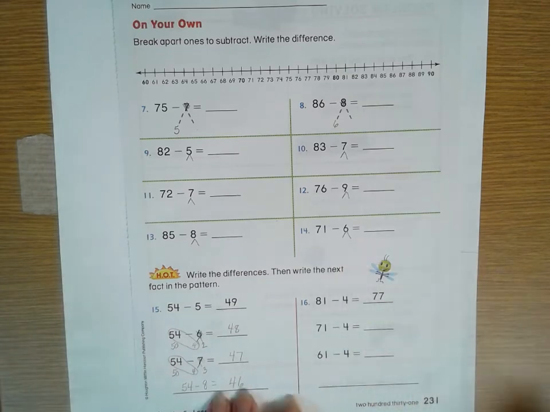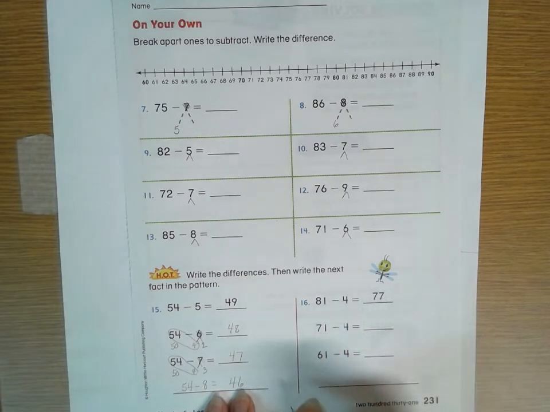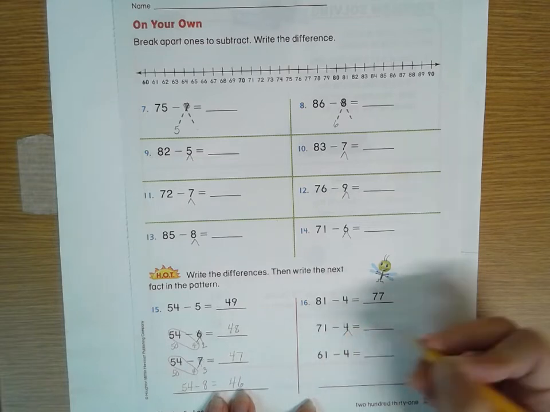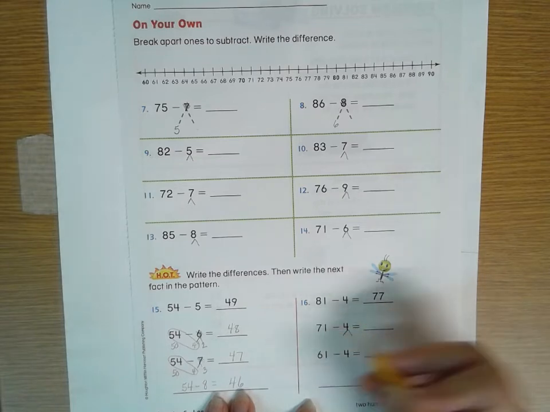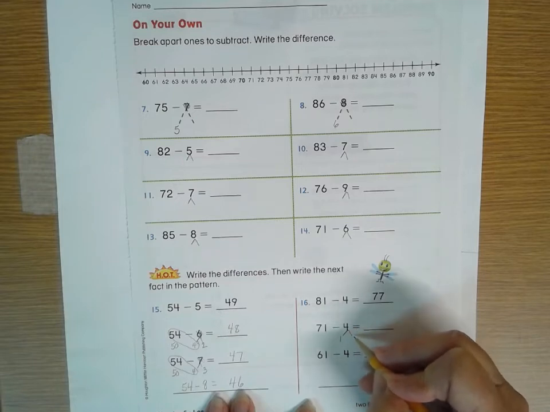Let's look at this one. We'll figure out the pattern after we do some subtracting. So 81 minus 4 equals 77. So we're going to do 71 minus 4. We're going to break apart that 4, and we need to subtract that 1. What does that leave over from that 4? It leaves us a 3.